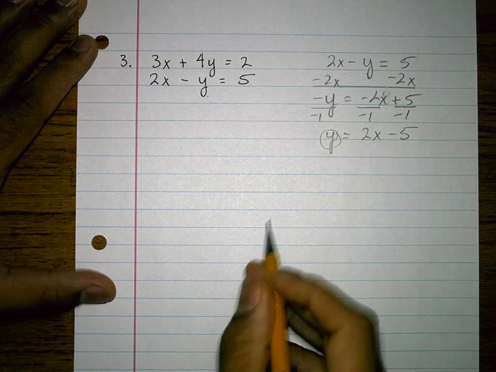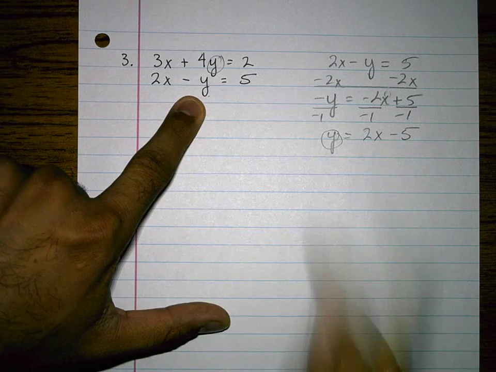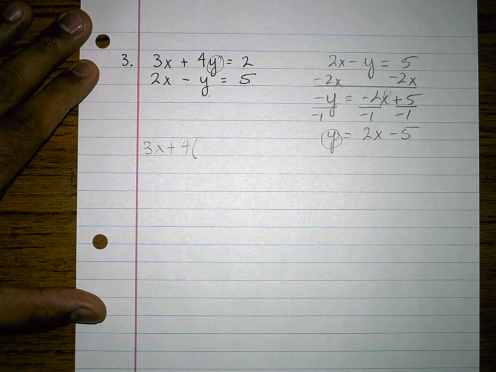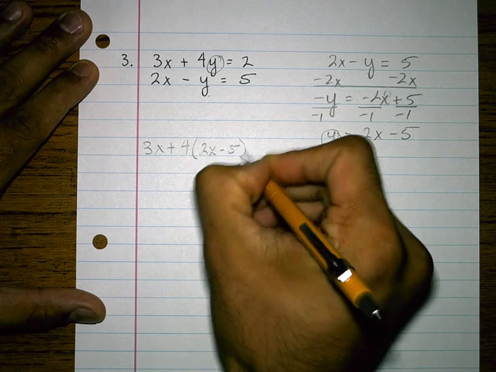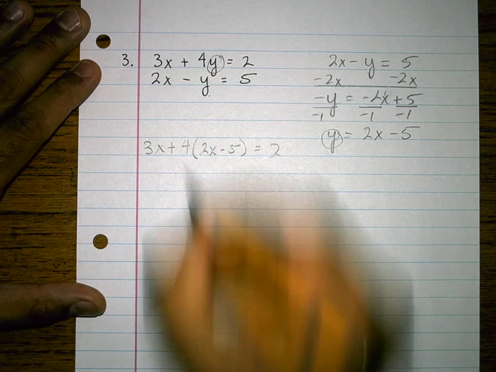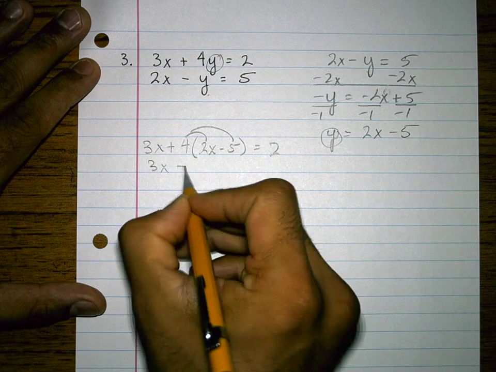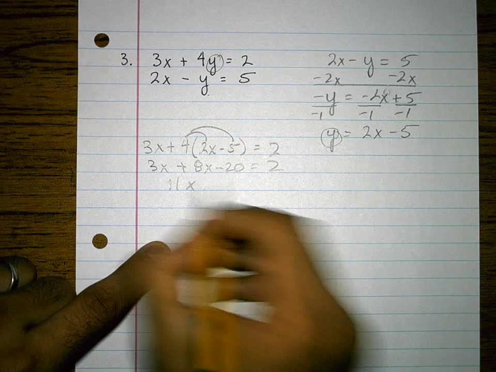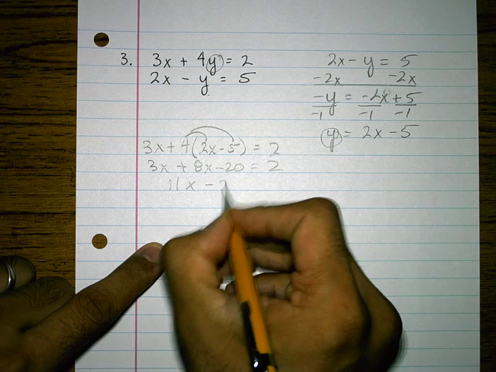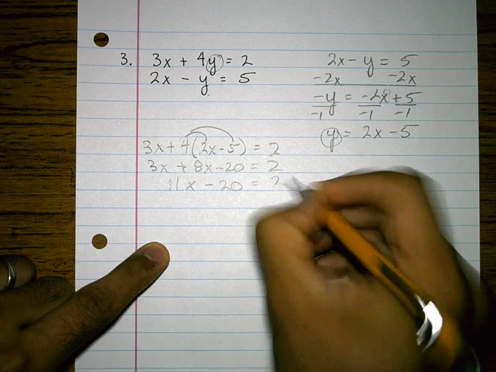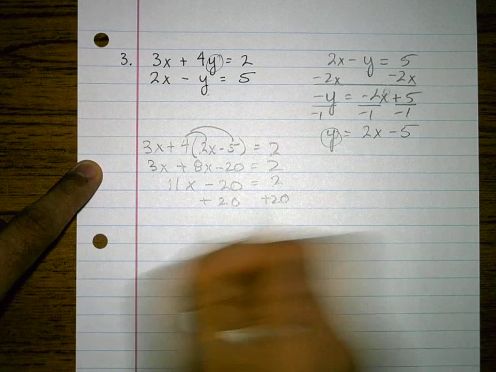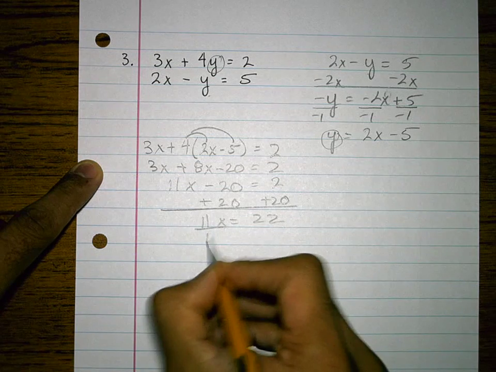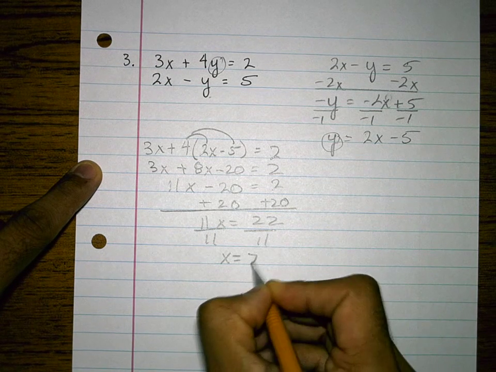Yeah, it's y. Now I isolated this one, so I got to plug it into the other equation. So it goes right there. So I'm looking at 3x plus 4 times 2x minus 5 equals 2. I'll go ahead and distribute. Combine like terms. Okay. I'm going to add 20 to both sides. And I get 11x equals 22. I'll divide by 11. And x equals 2.